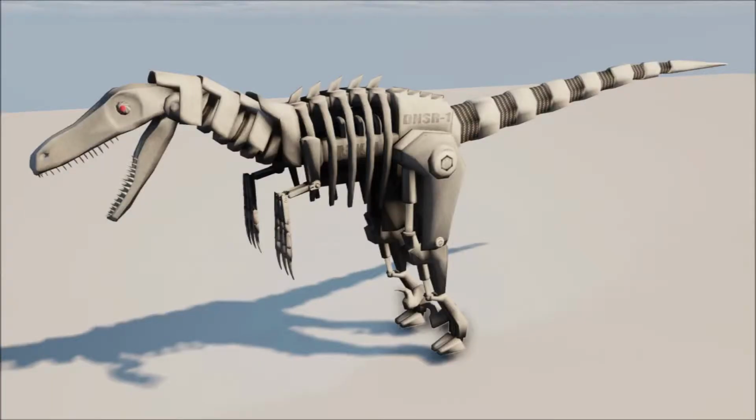I then created a texture for the dinosaur in Photoshop, and this was the result. But I felt like this was just so flat and boring, and after some feedback, everyone said that the texture just wasn't cutting it at all.